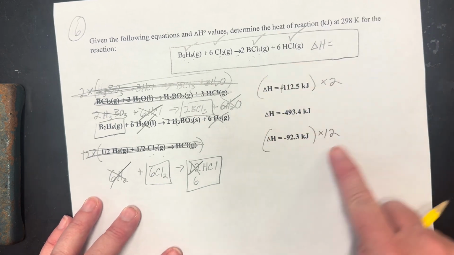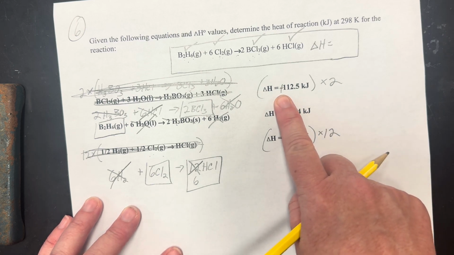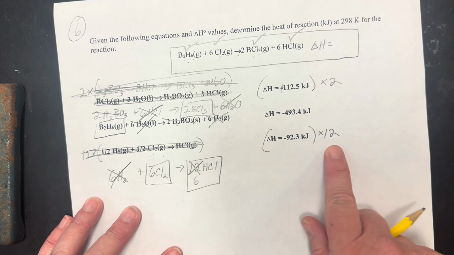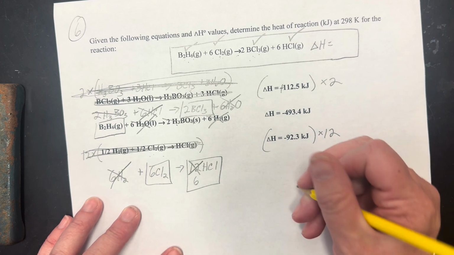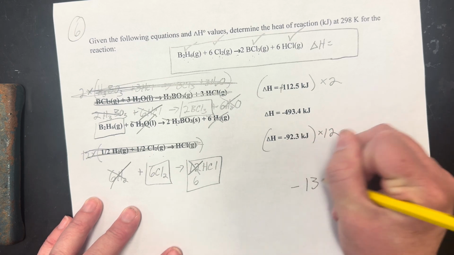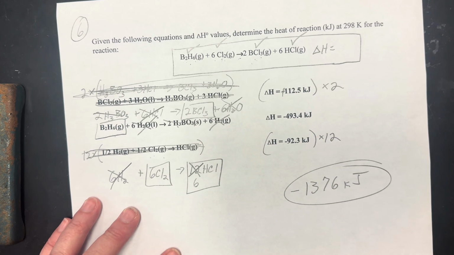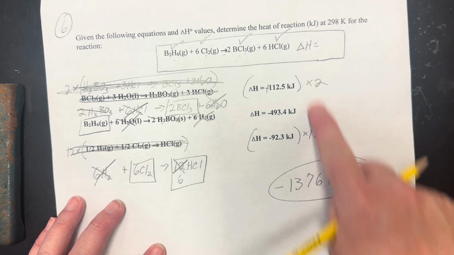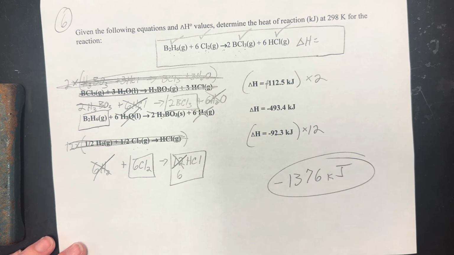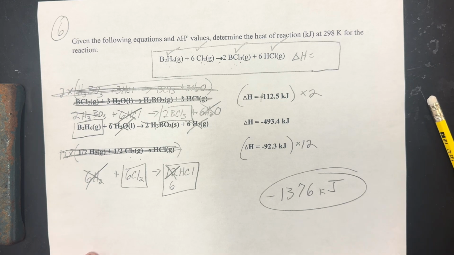You're then going to add all of these up, remembering that you had to change the sign on that one. You leave this middle one completely alone, and that bottom gets multiplied by 12. You should get a final answer of negative 1367 kilojoules. Practice putting this in your calculator and make sure you're doing everything correctly with those negative signs. All right, everybody, good luck on your test and have a great day.